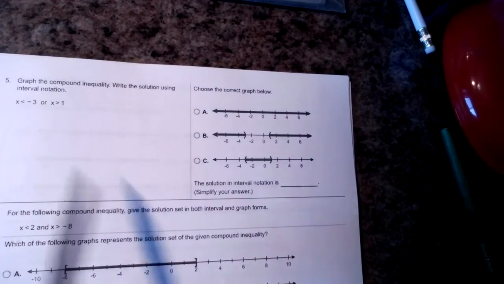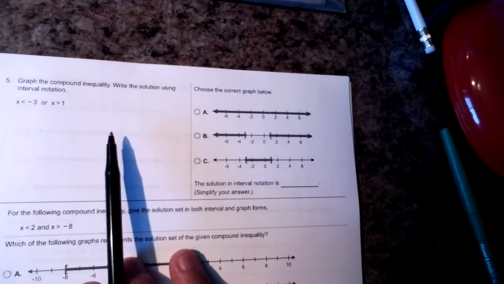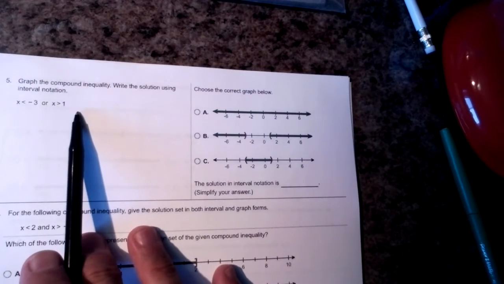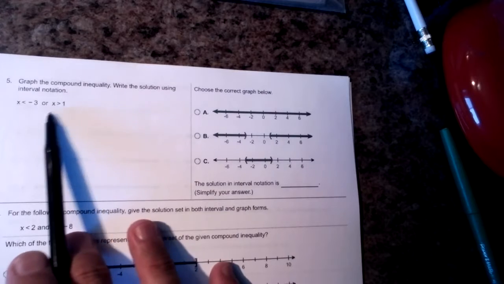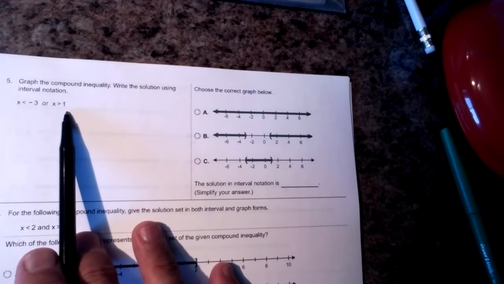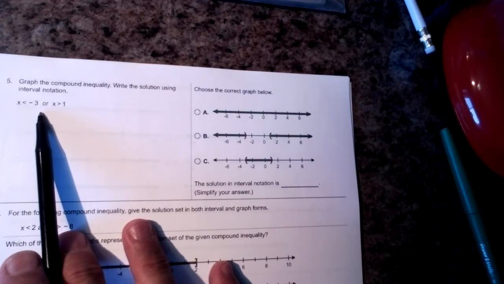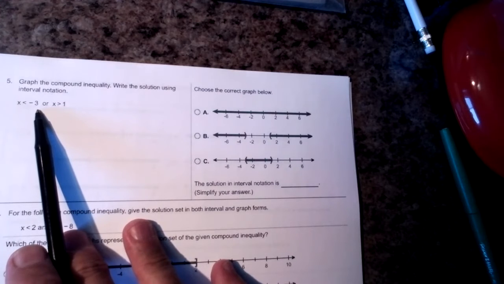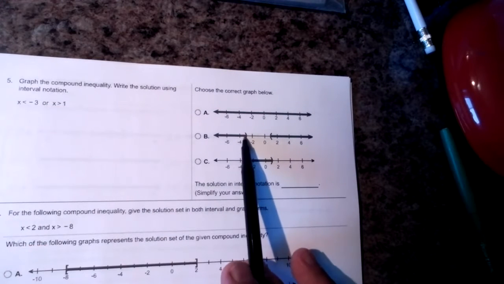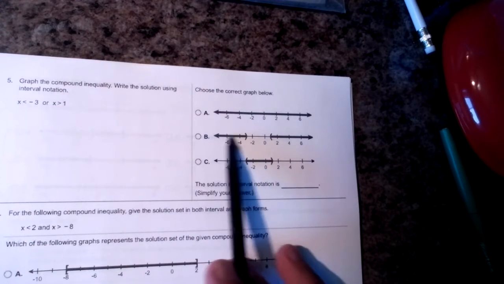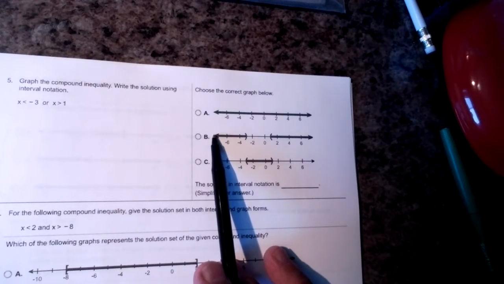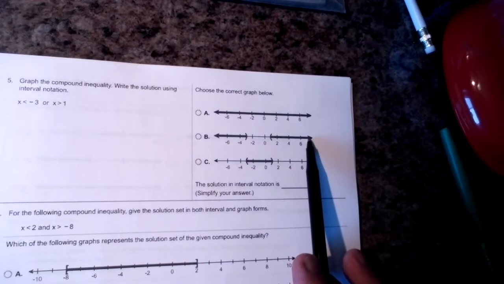X is less than -3 or X is greater than 1. Normally, a union is 2 pieces instead of 1 piece. Like here, X is less than -3. This is -3. X is less than -3 or greater than 1.